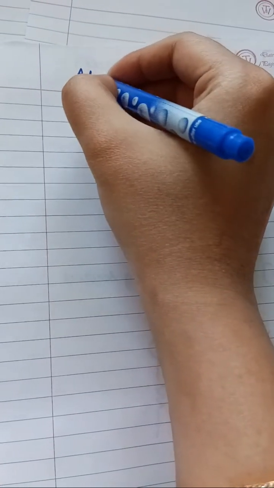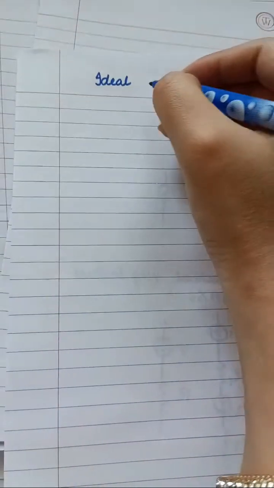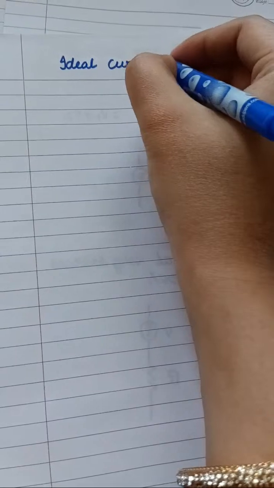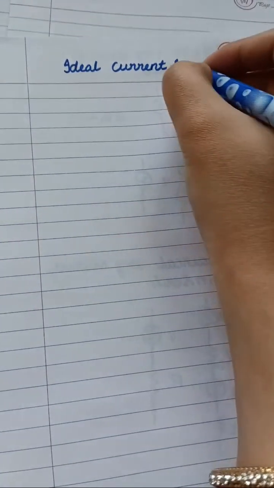Now let us come to the ideal current sources in parallel.